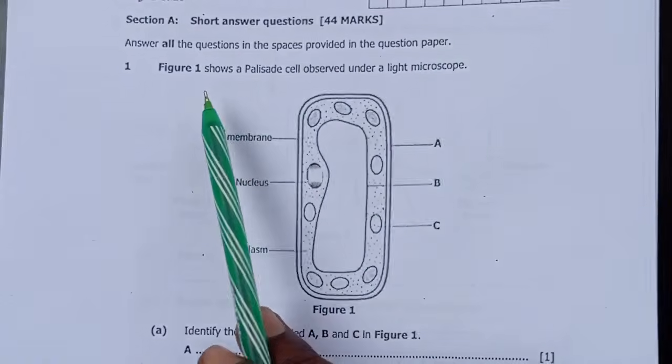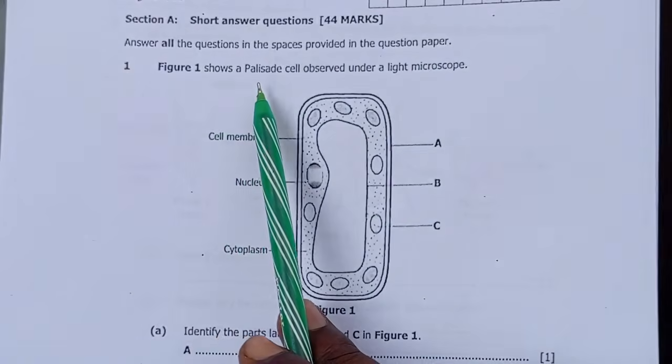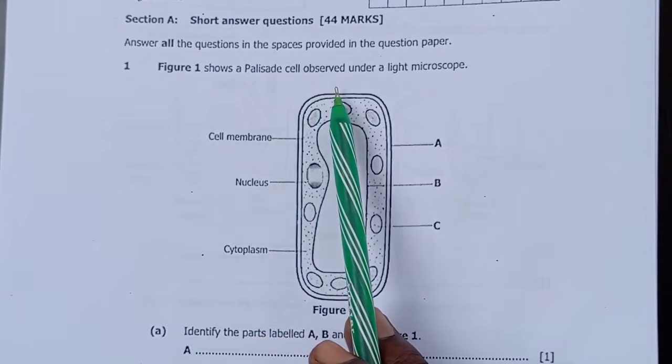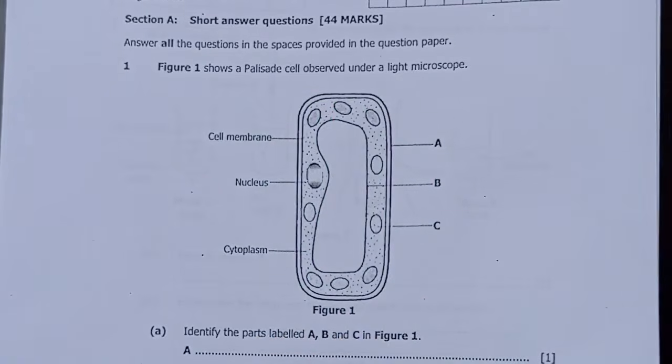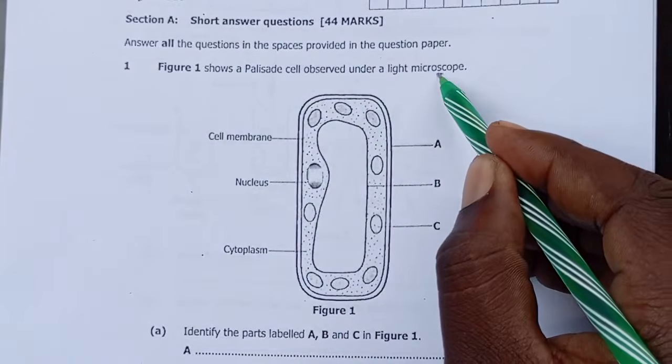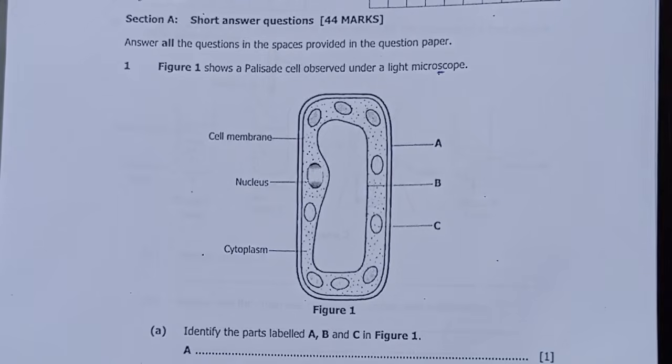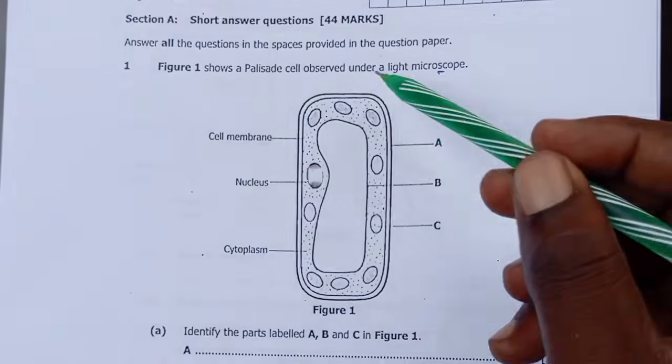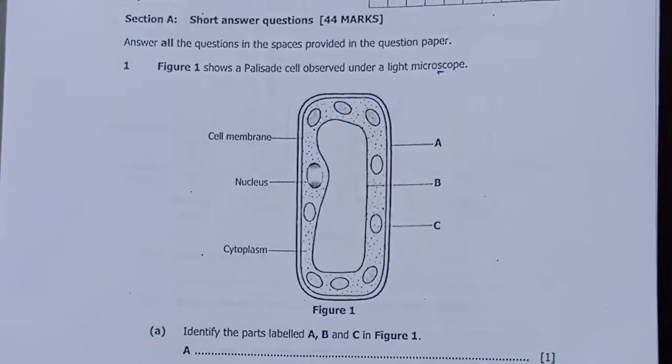So question number 1, figure 1 shows a parasite cell observed under a light microscope. So you know that the function of a microscope is to see those tiny objects that cannot be viewed when you use your naked eyes like that. So this is a parasite cell.